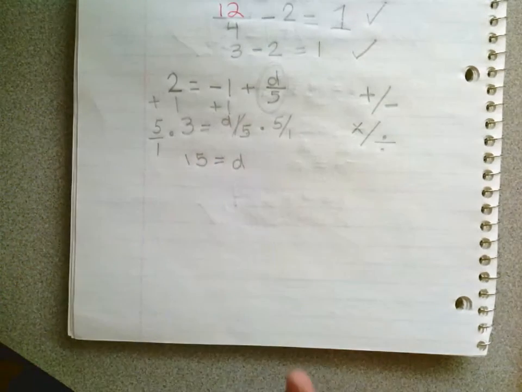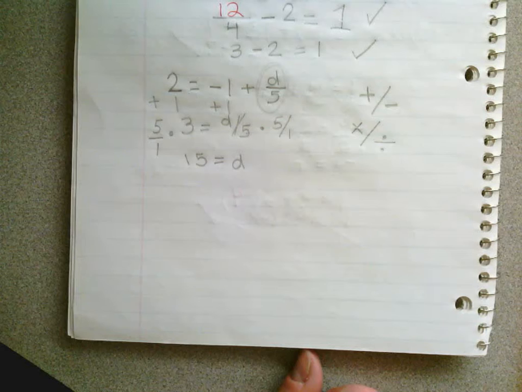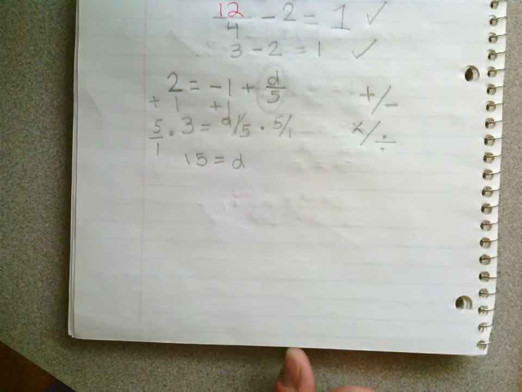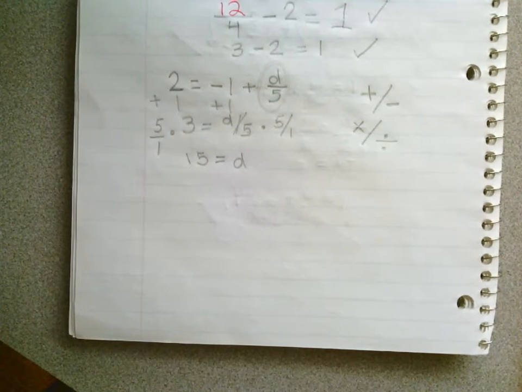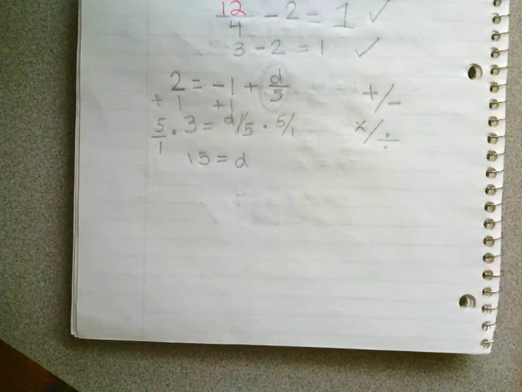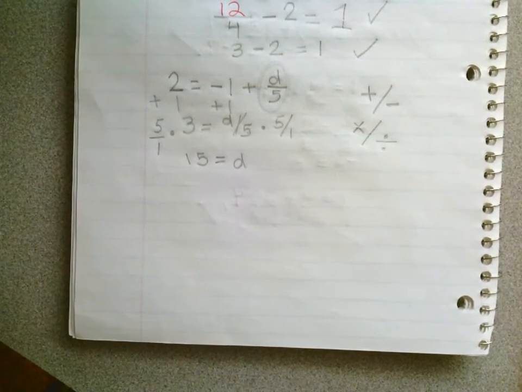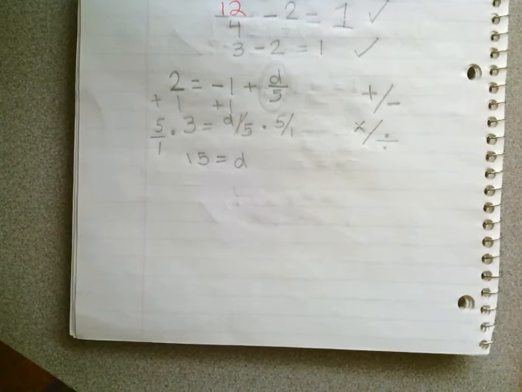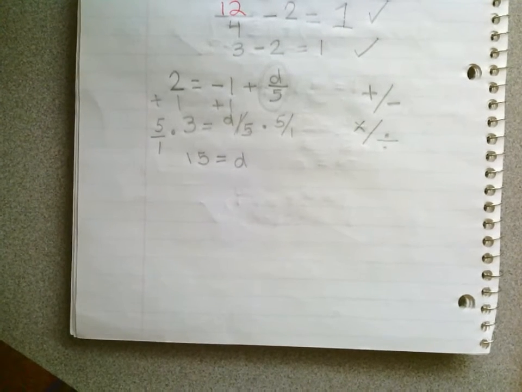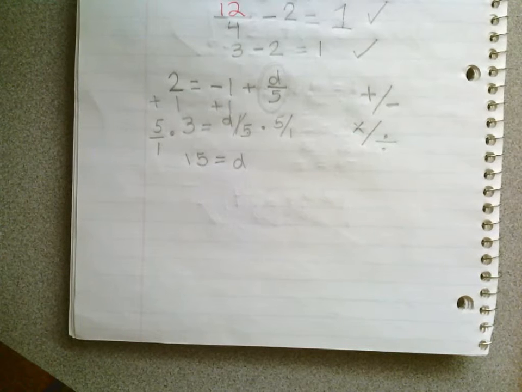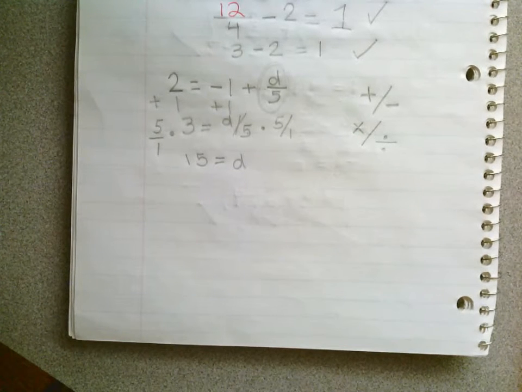So you all would have come up with D being equal to 15. D equals 15. We got an ice cream sandwich. Thank you. D equals 15. I'm gonna Nash on it right now too.